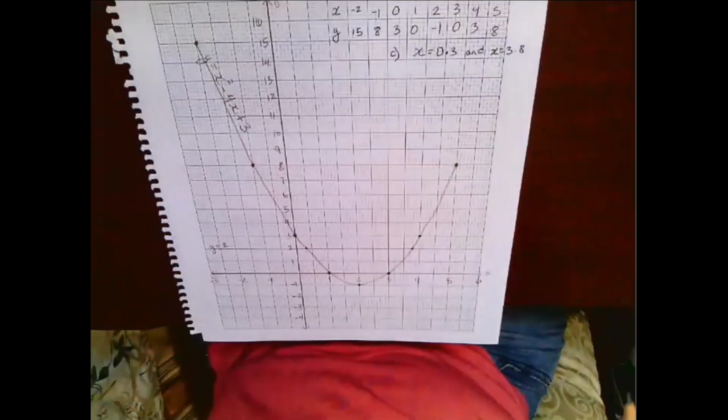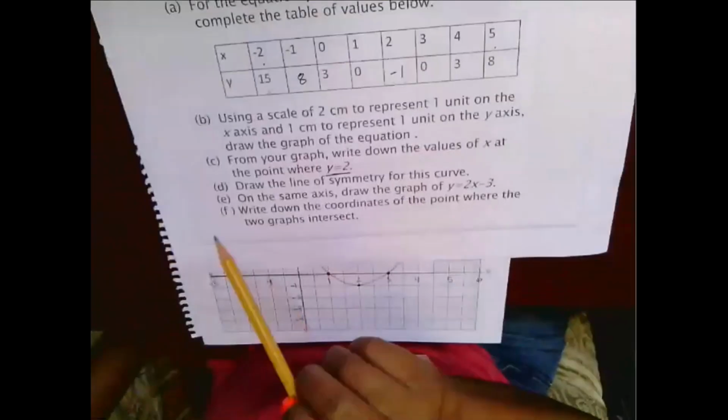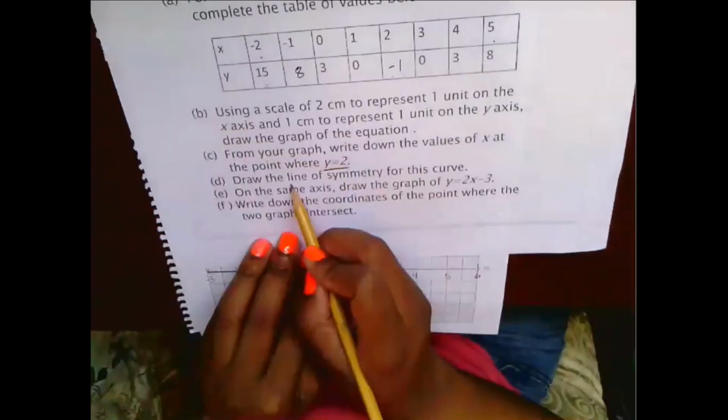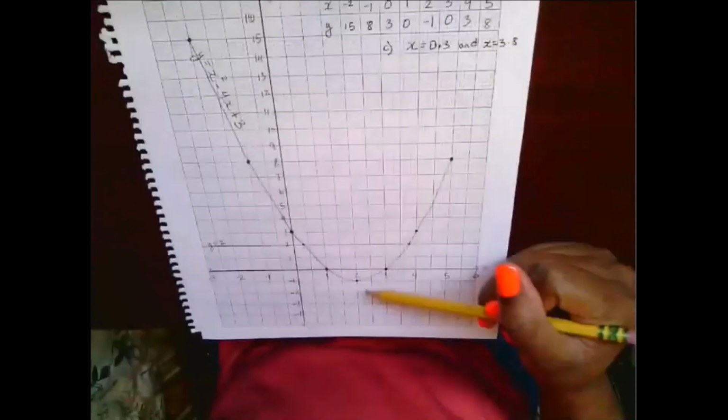So now let's look back at my graph. Question D. So I've answered A, B, and C. Question D now says, draw the line of symmetry for this curve. Remember now, my line of symmetry always goes through my maximum point or my minimum point, depending on which one I have. In this case, I have a minimum value, the lowest value on my graph. And so my line of symmetry is going to go through that point.